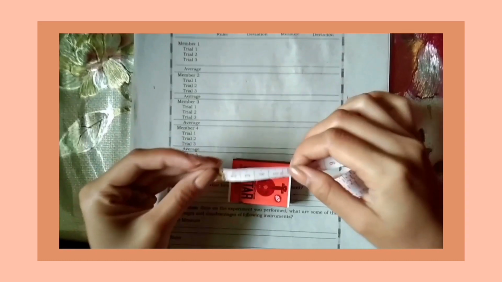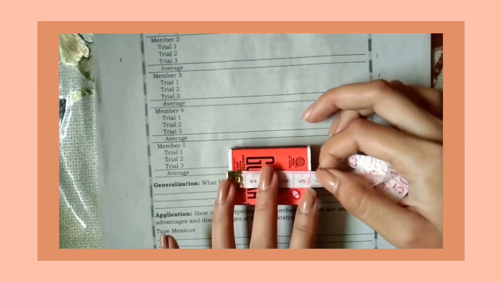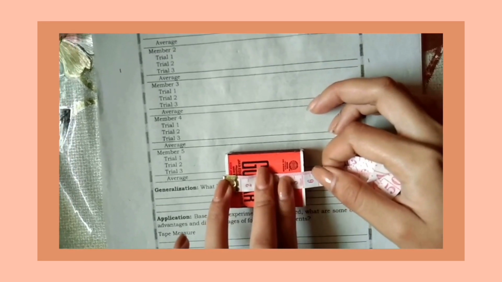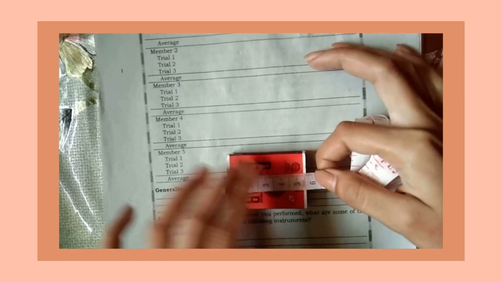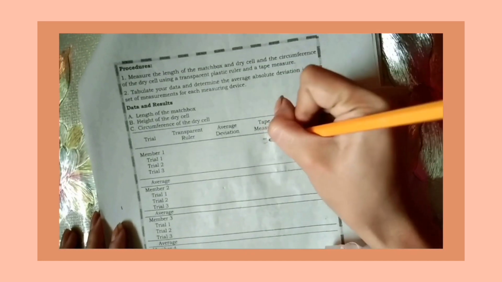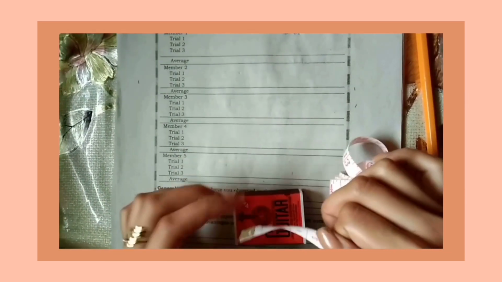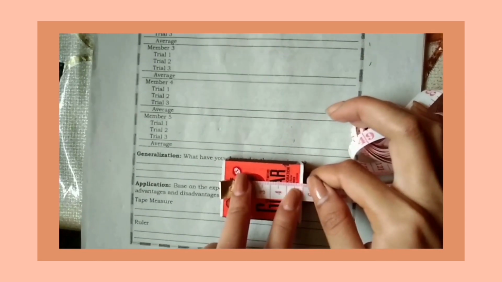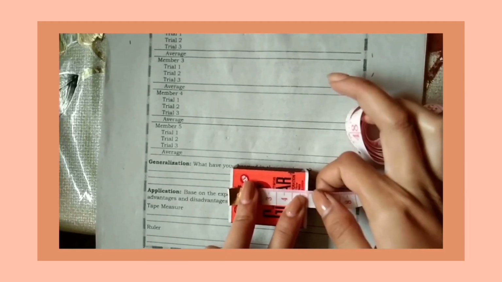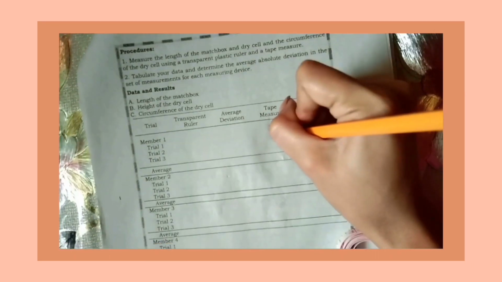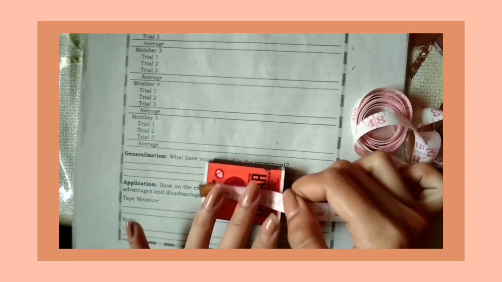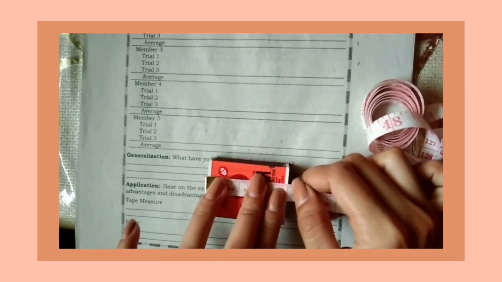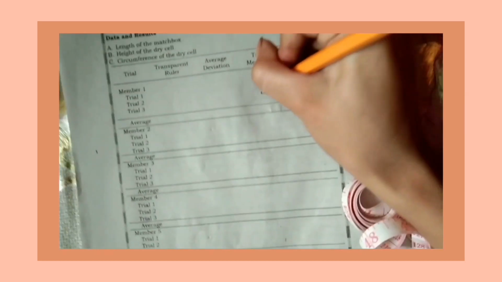In trial 1, I got 5.1 centimeter. So, nakalagpas. In trial 2, 5.0 centimeter. Kasi sakto lang siya. Trial 3 last. 5 centimeter.